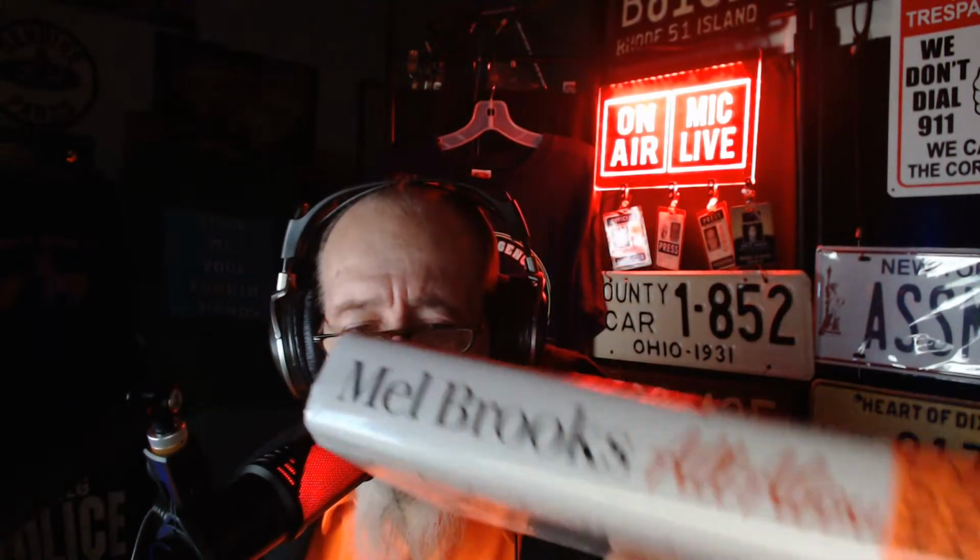Matter of fact, this is my new reading material. Mel Brooks, All About Me. That's my new reading material. But the computer is smaller than this book. Let me see how many pages I've got to read here. Come on. Come on. One more. 460 pages. I'll do this in like 2 nights, because once I get started, I can't stop.